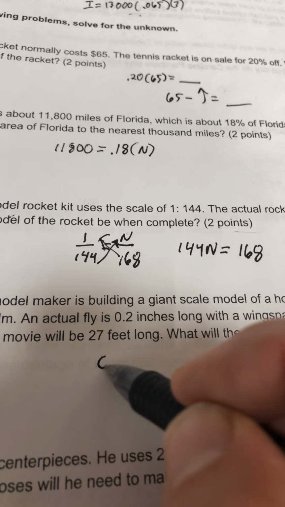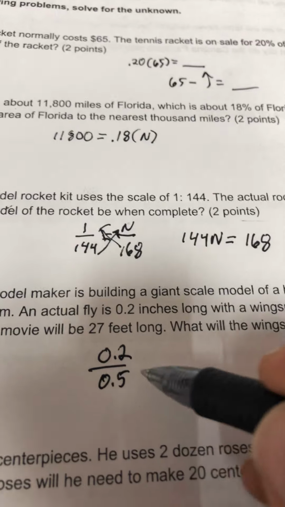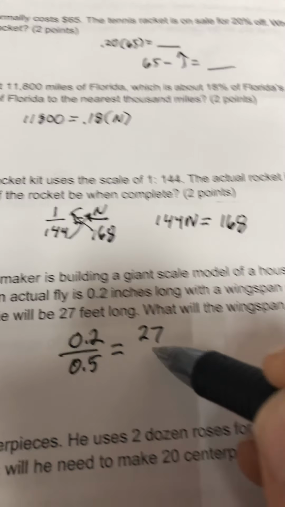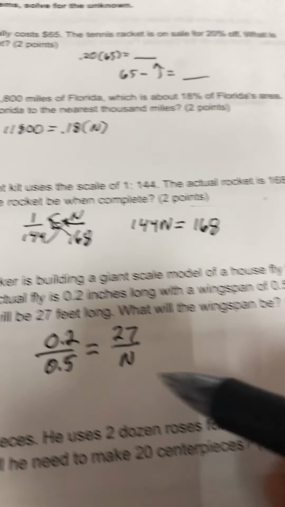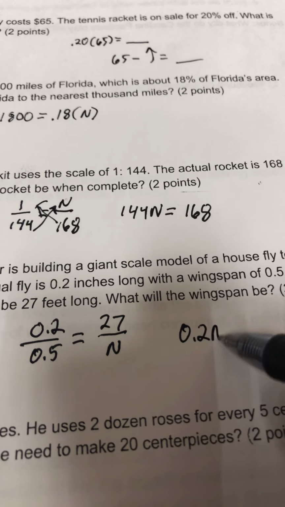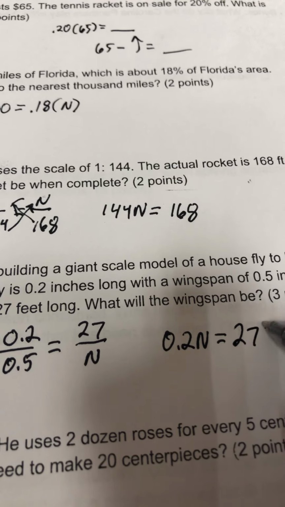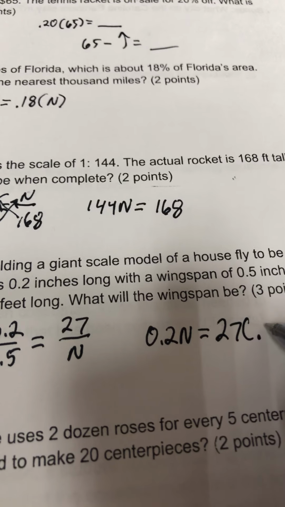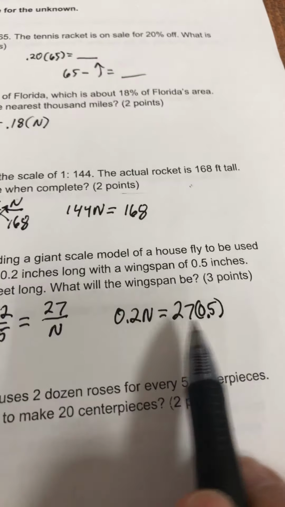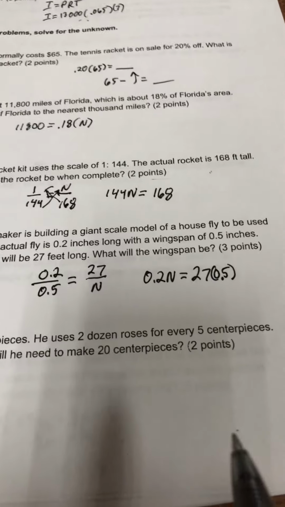So we have 0.2 is to 0.5 as 27 is to what? So go ahead and cross multiply. So you have 0.2n, and I have 27 times 0.5. Okay, figure what that is, and then divide it by 0.2, and that should give you what the wingspan would be.